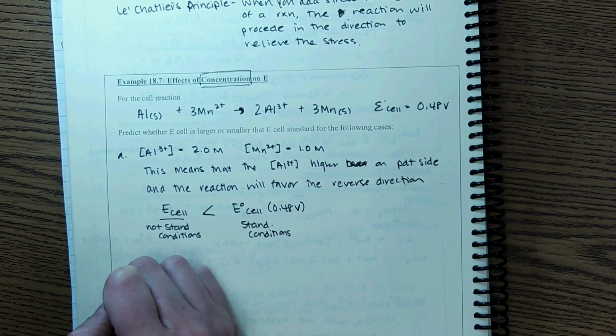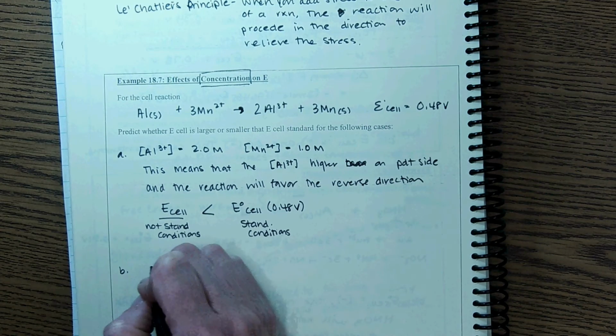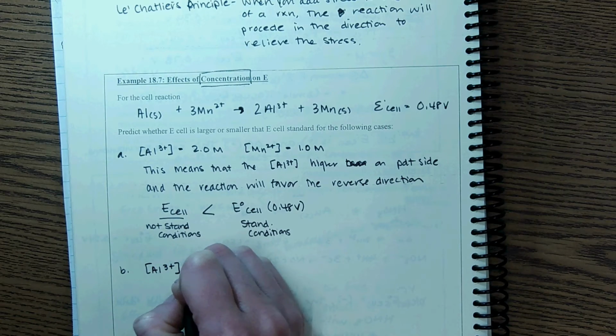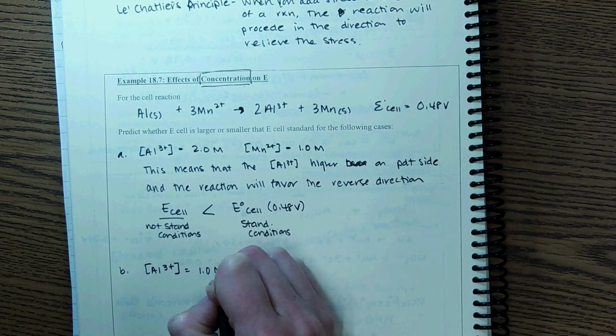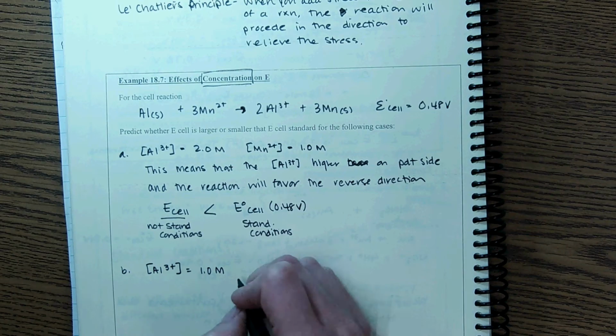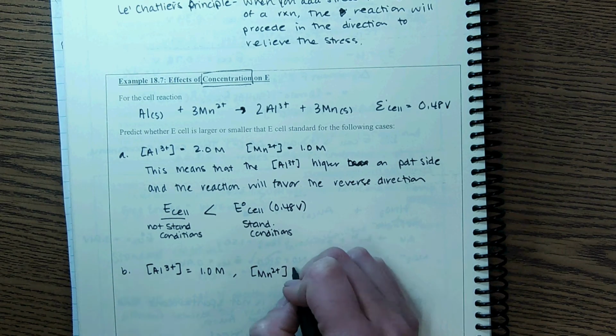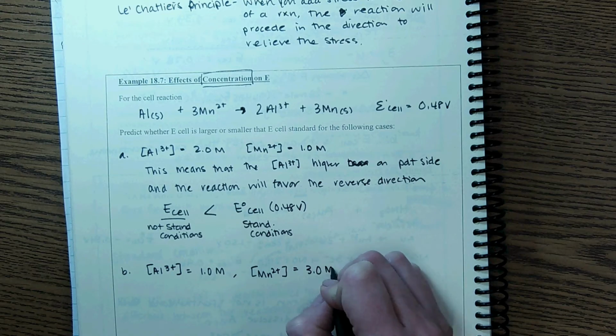We'll compare this to a second circumstance, which is going to be letter B, where the concentration of Al3+, that's a product, is 1.0 molar, which is our standard condition, and our concentration of Mn2+, which is our reactant, we're going to triple, so we're going to put 0.3 molar.